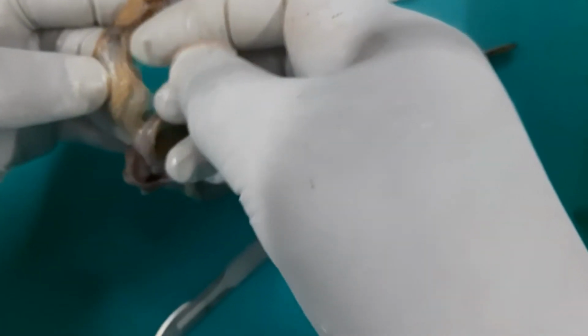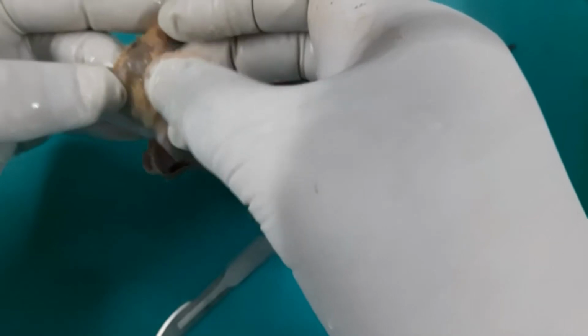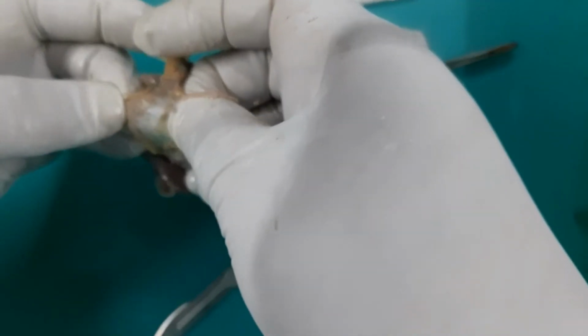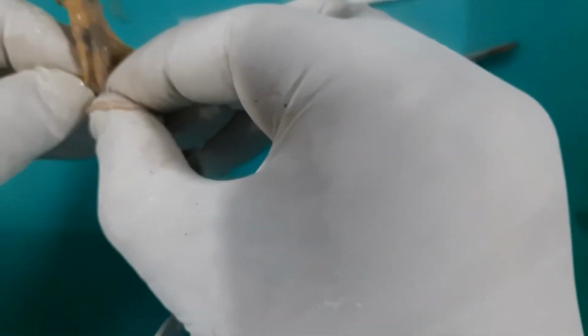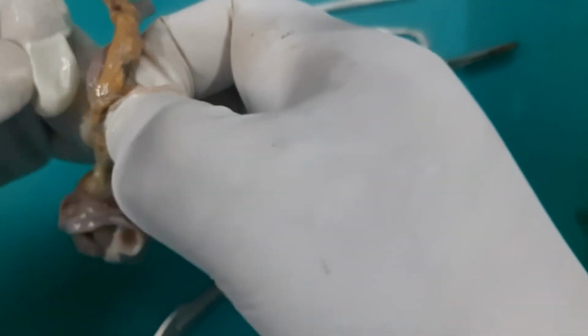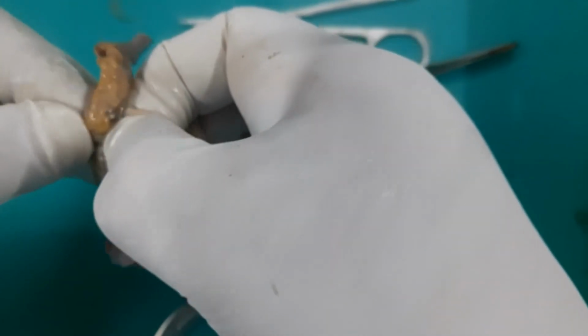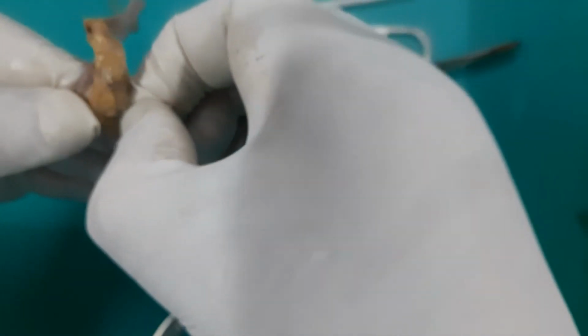And all these structures are embedded within the pampiniform plexus of veins. I am trying to find the testicular artery and the pampiniform plexus. The rest of the constituents or contents of the spermatic cord must be very fine.